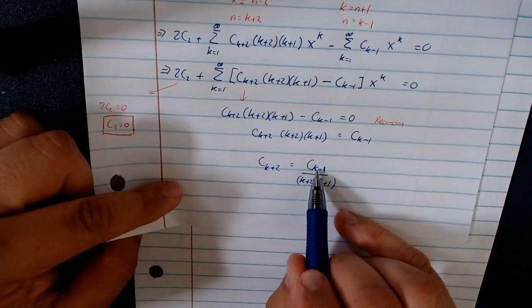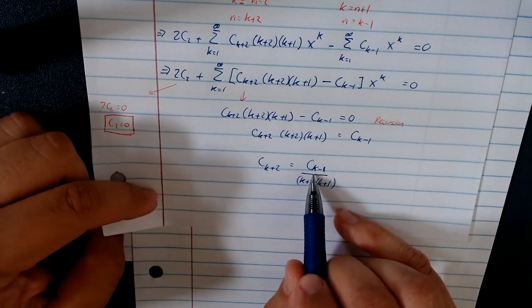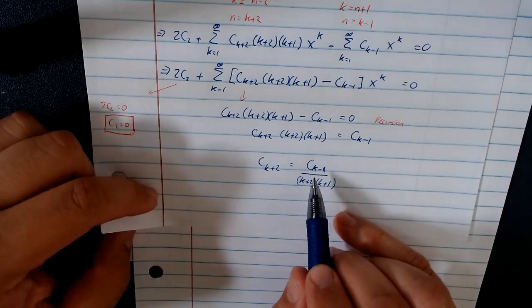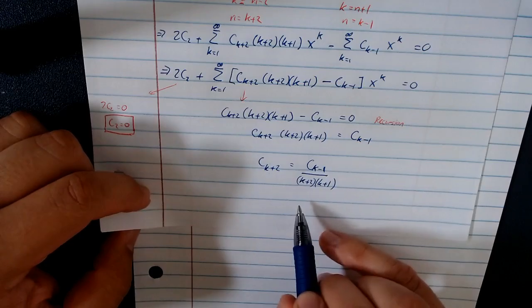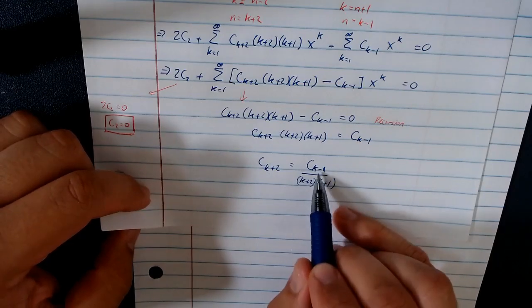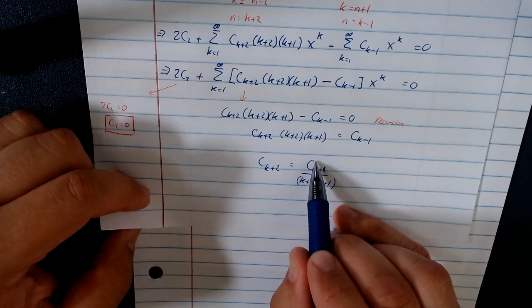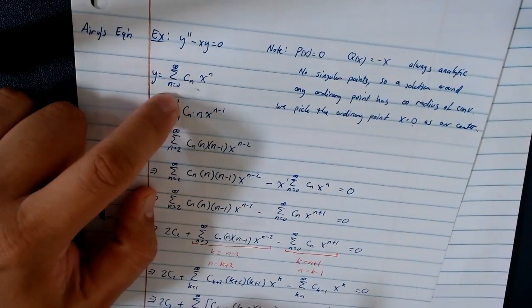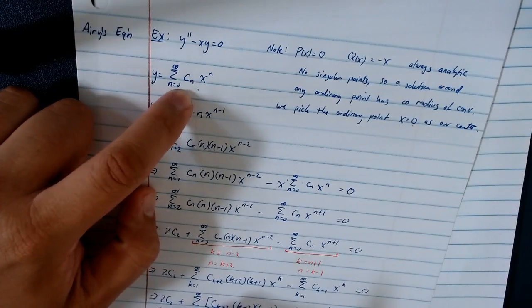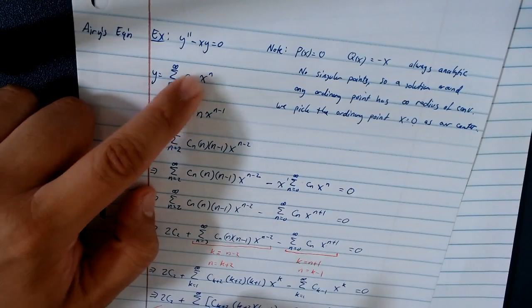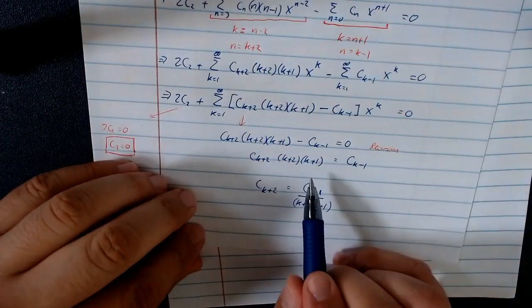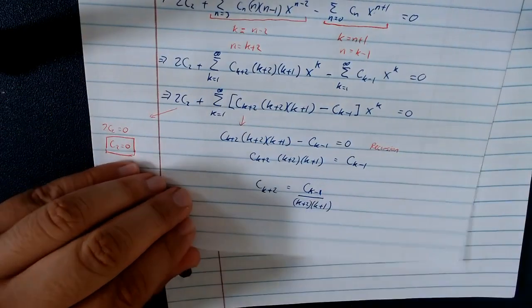Okay, well, why don't we try just starting with different values of K? And you say, okay, let's start with K is equal to 0. Well, no, we can't do that. Well, why not? Because if I start with K is equal to 0, I start with C sub negative 1. And remember, your coefficients start at 0. You never have any negative indices. You just have 0 as the smallest possible one. Okay, so I guess I can't start at K equals 0. So let's start at K equals 1.